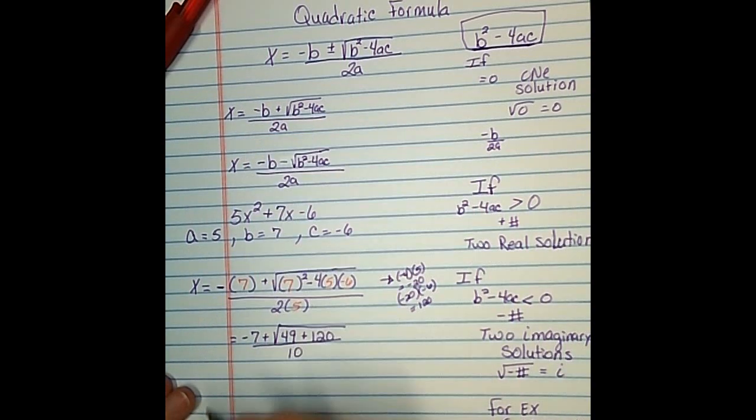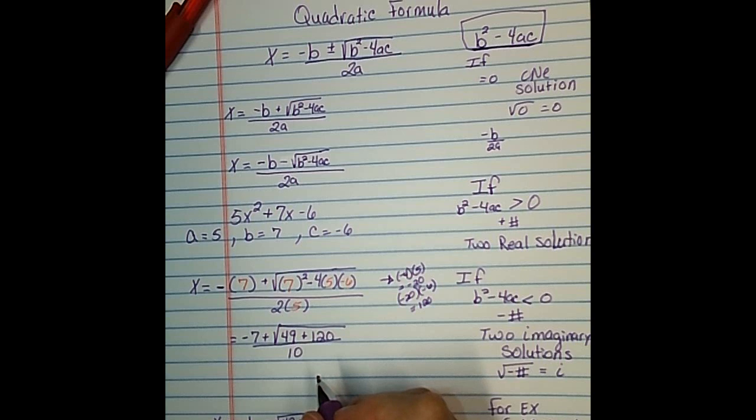And I can come in and take this other one that has a negative b minus that square root, because all that's the same. Everything's the same except for this outside sign of the root. So now I can finish up. So I have 49 plus 120 gives me negative 7 plus the square root of 169 over 10.